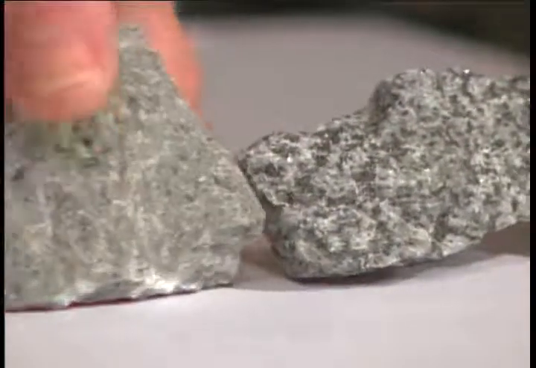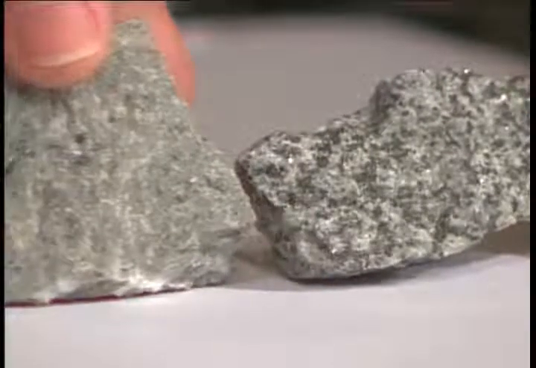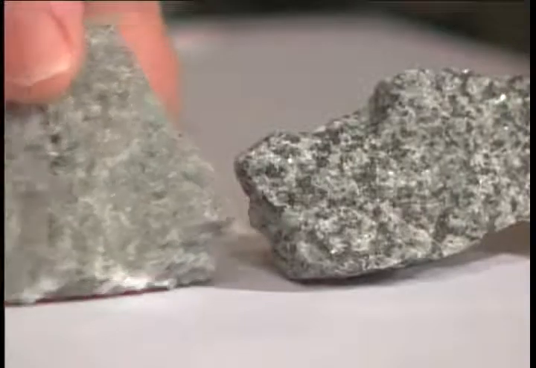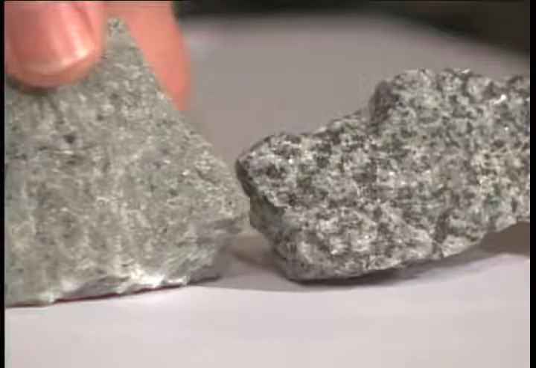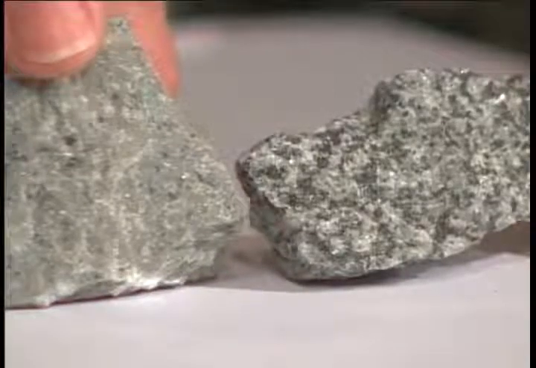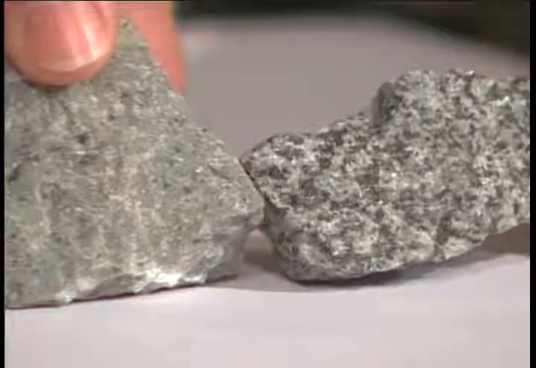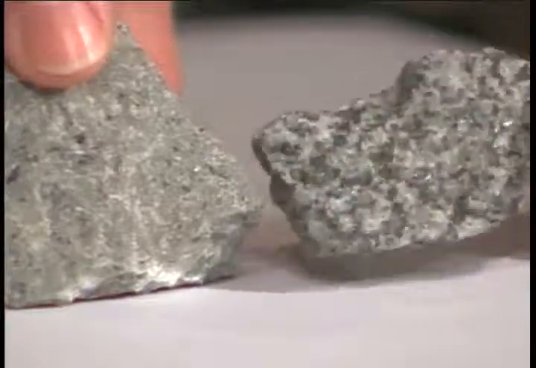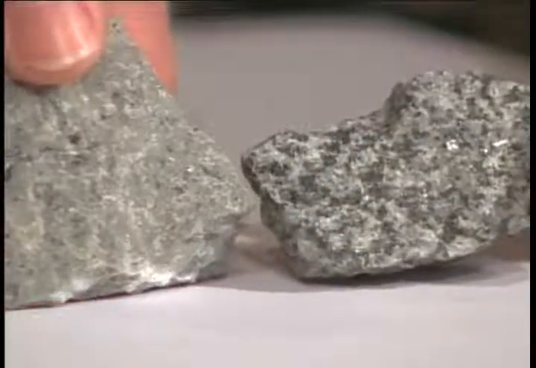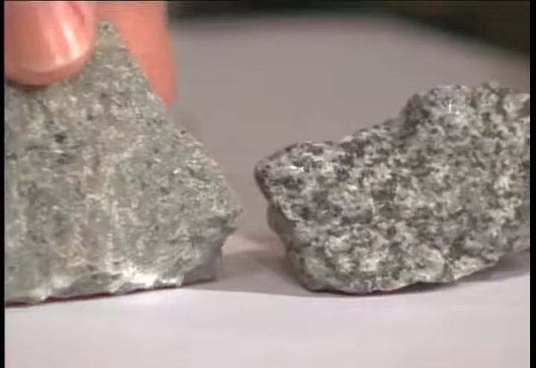This, on the other hand, because the crystals are very, very tiny, you can pick out a few that are kind of shining in the light. This would form extrusively on the outside of the earth. Again, it is crystalline. There are crystals here. It would be aphanitic. But both of these are intermediate composition. This one formed intrusively, this one formed extrusively. Composition is similar. The texture, the crystal size, is different.